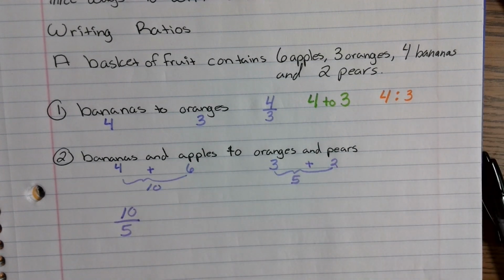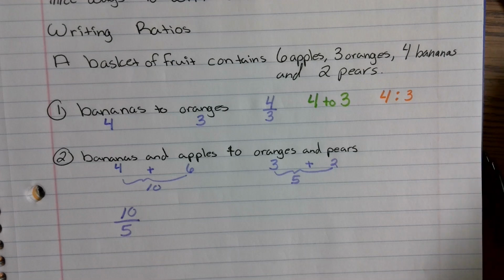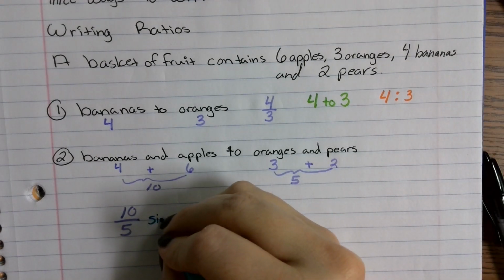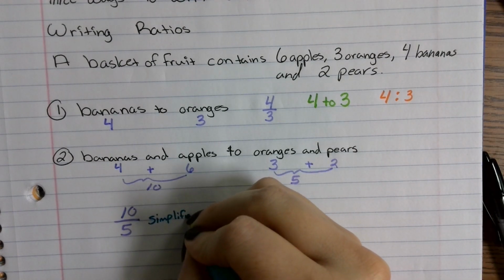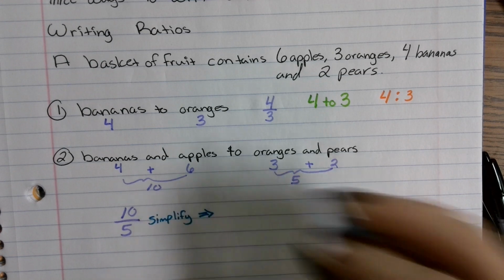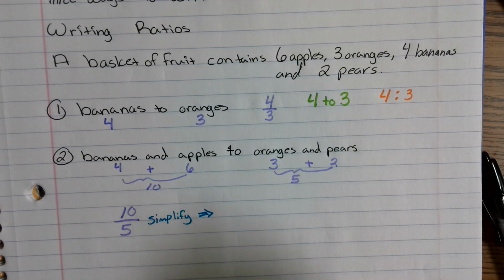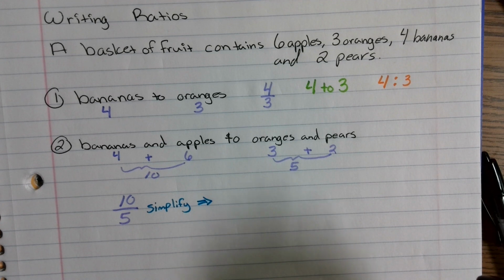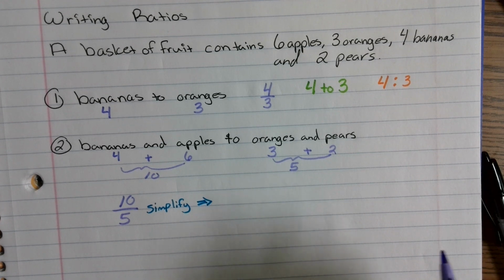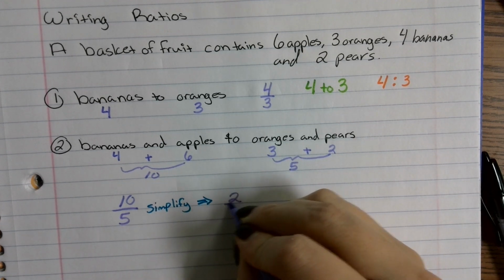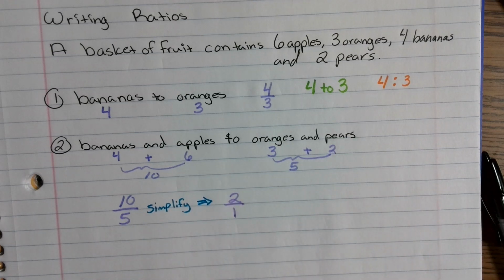Can I simplify 10 over 5? Yes, you can definitely simplify that. You always want to make sure you do. So in simplest form, what is 10 over 5? Don't listen to what everybody else is shouting when it's wrong. 2 over 1, not 5 over 1. 2 over 1. So we have the ratio 2 over 1.